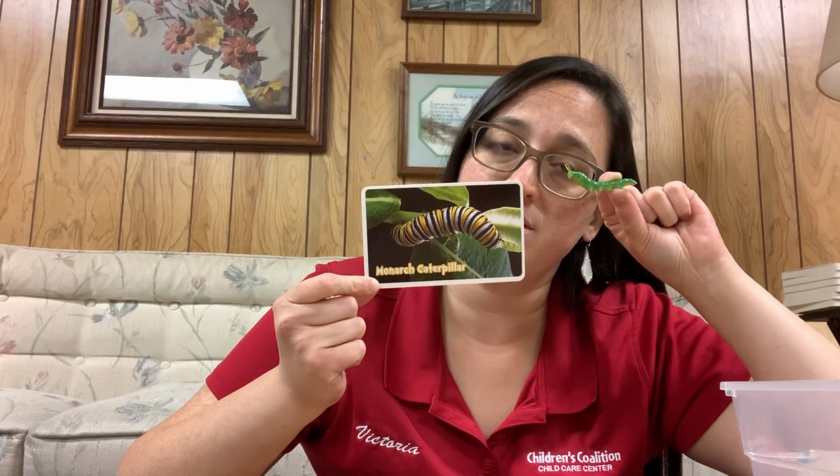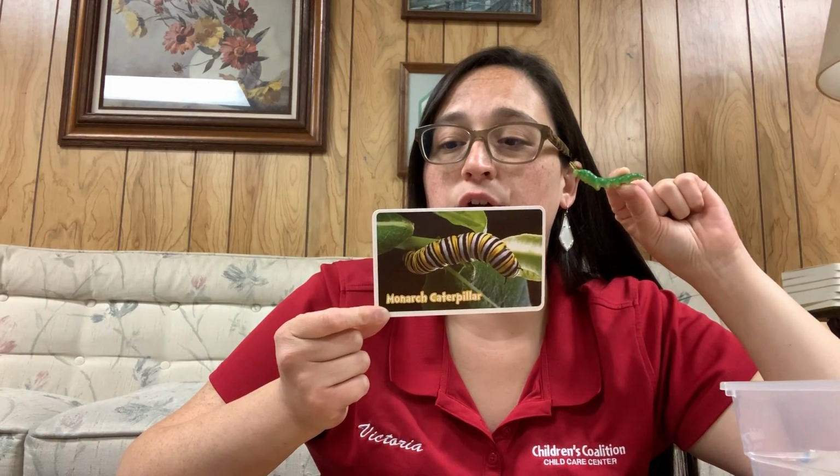So this is a monarch caterpillar. A female adult butterfly lays single eggs on the underside of milkweed leaves. The eggs hatch into tiny larvae, caterpillars, that feed on milkweed leaves, growing with each molt. To pupate, the caterpillar finds a spot from which to hang down in a J shape. So it goes into its chrysalis and it will turn into a beautiful butterfly.